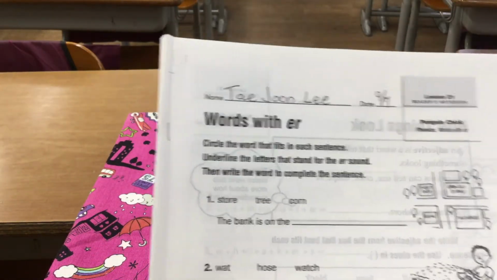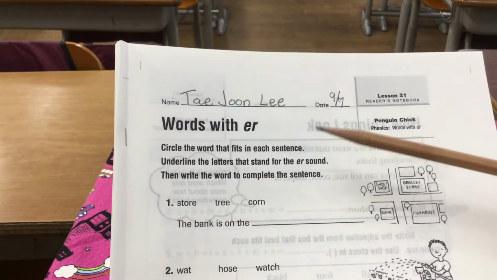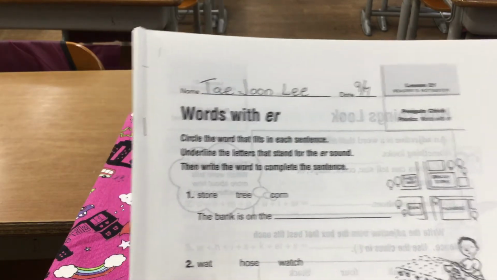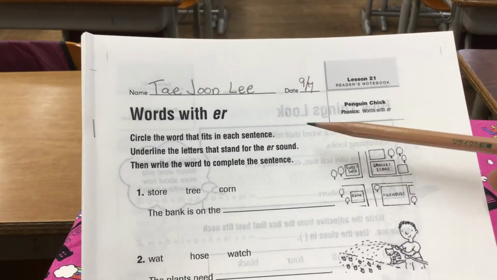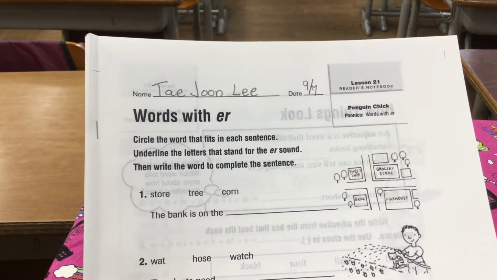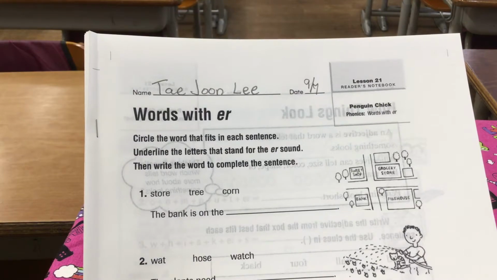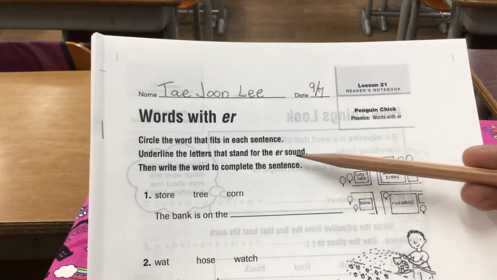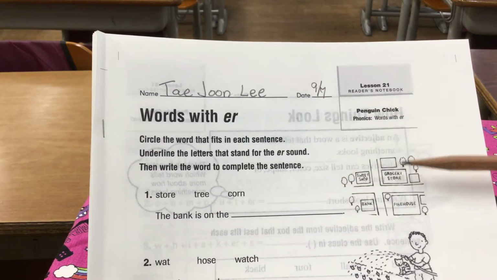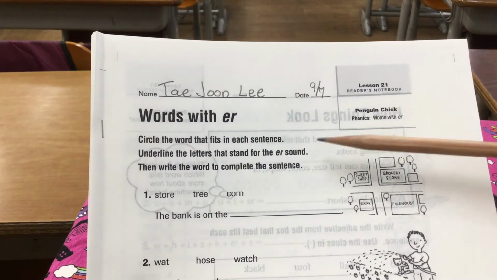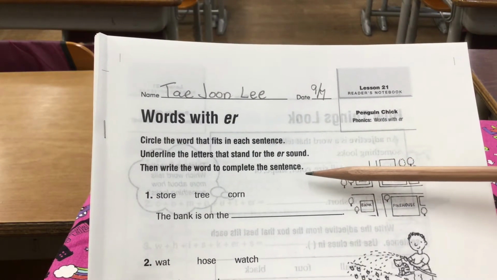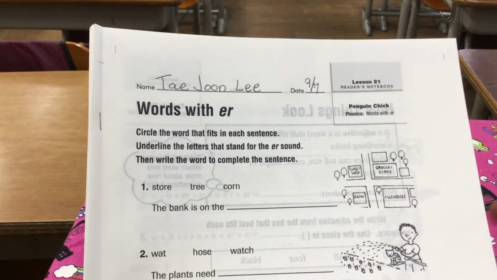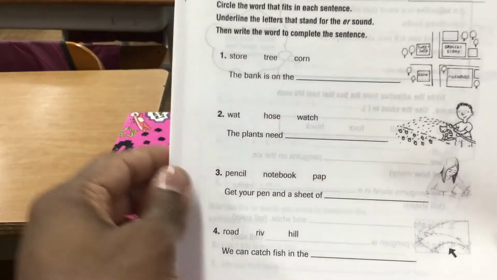For this page, we are working with words with the sound ER in them. For the directions, it says to circle the word that fits in each sentence. Then you need to underline the letters that stand for the ER sound. Then you need to write the word to complete the sentence. Okay? I'll go through these and show you exactly what to do.